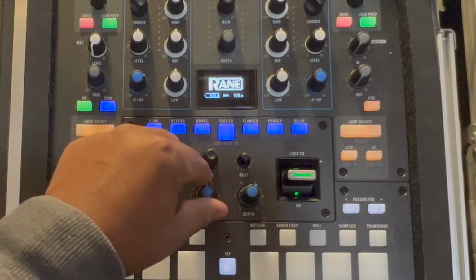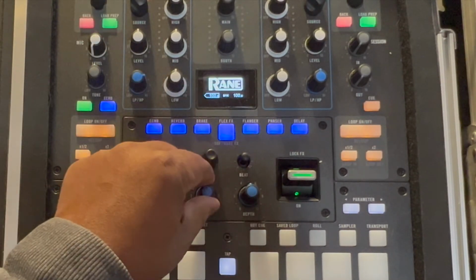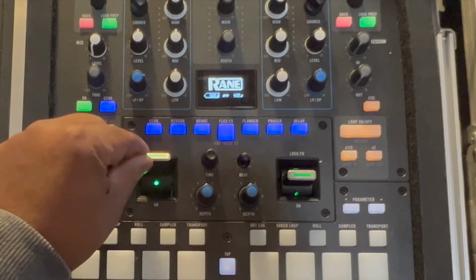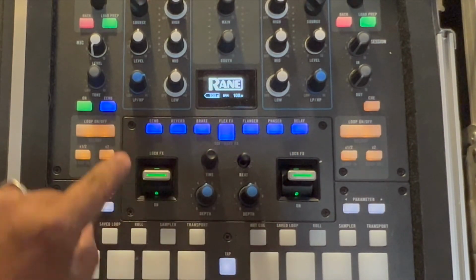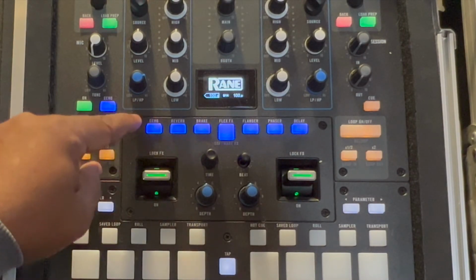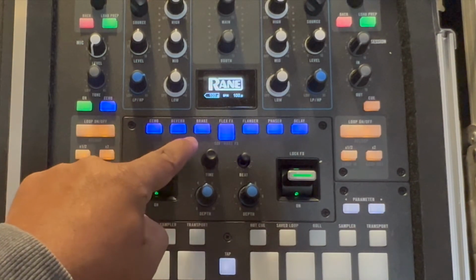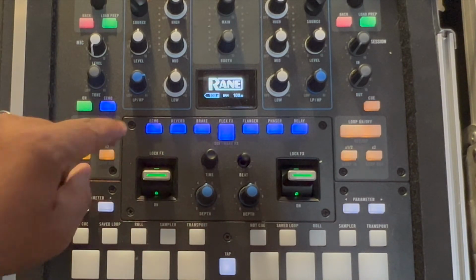If I were to play with the depth knobs now, nothing happens, and that's the way it's supposed to be. If I hit the paddles, nothing happens, and that's the way it's supposed to be. When I go into the onboard effects, each effect is going to have a slightly different screen based on the parameters that they want you to be able to adjust. So let's go into echo.